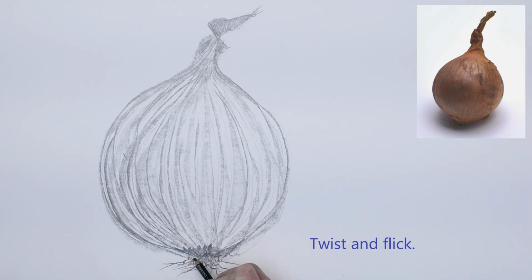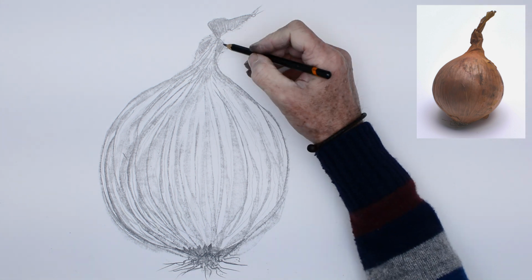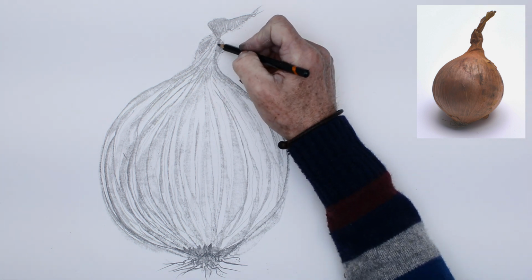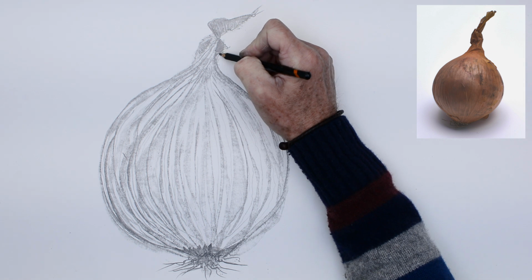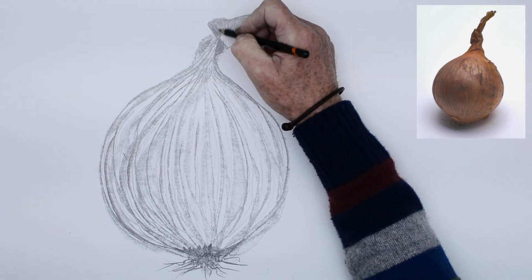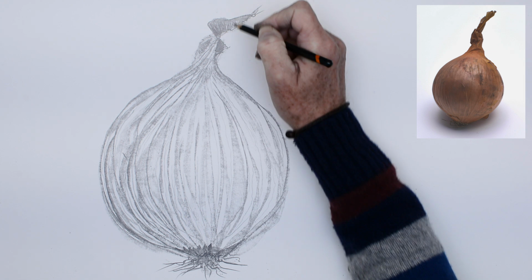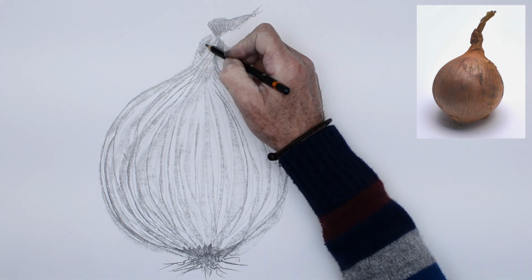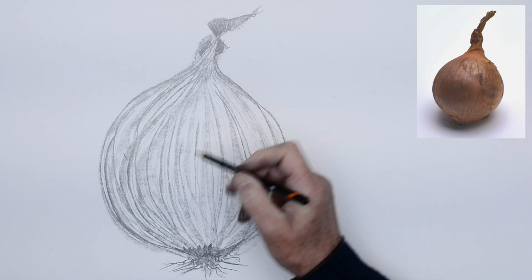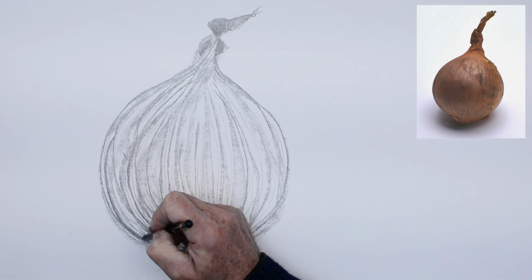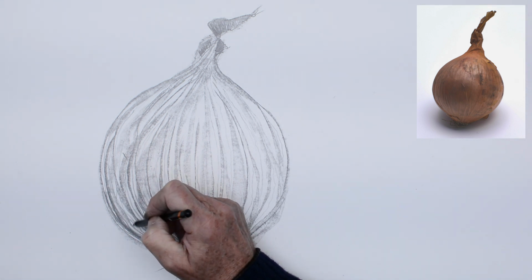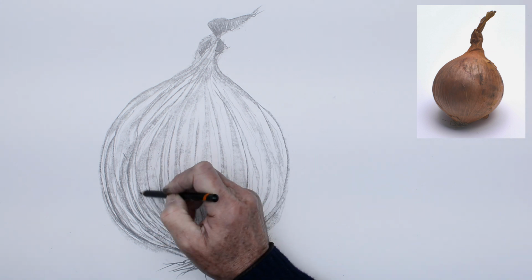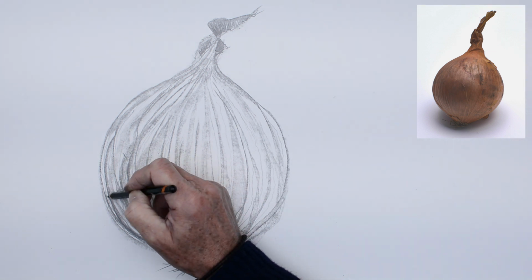Remember what we did in the last video? Twist, flick, twist, flick, twist, flick. It makes the line look so much more interesting. That's what we want to do. Twist and flick. So just darken a few of these little areas just at the top here, just to suggest some of the little areas that have died off at the top of the onion. There we go. Just a few little lines down the side as well. There we are. That's good.